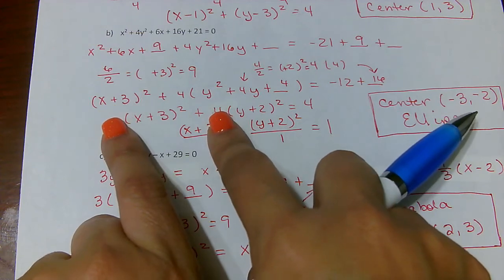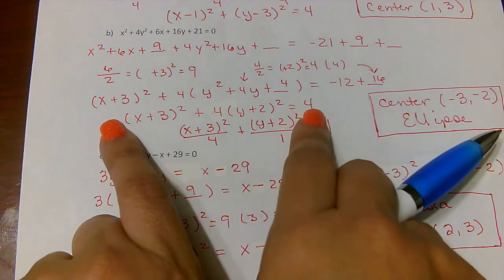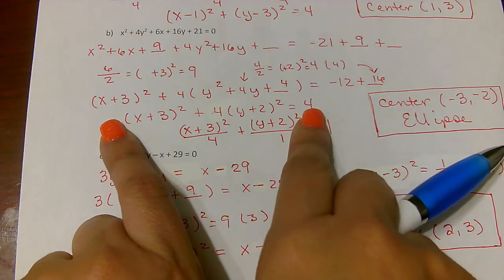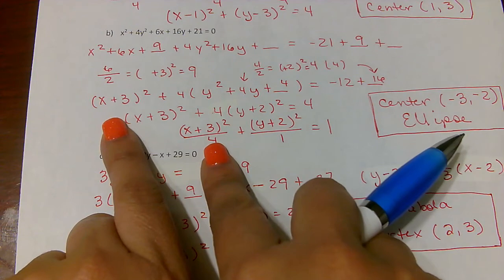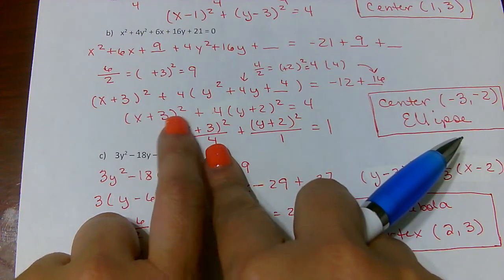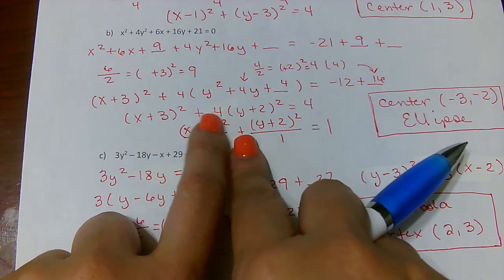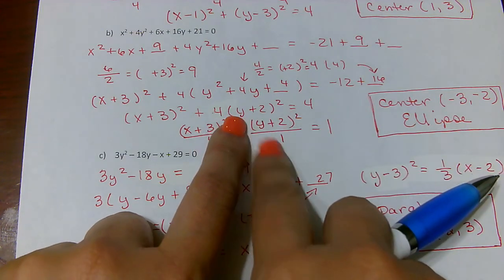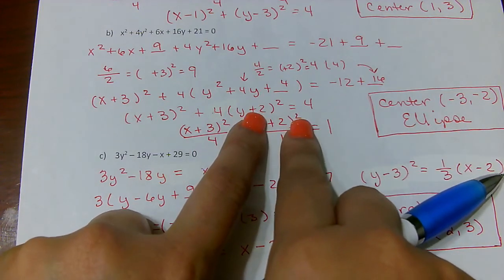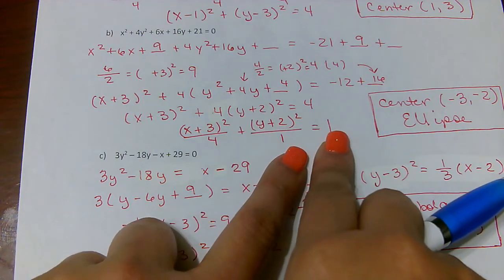Notice here you have different coefficients before the x and before the y, so I'm going to go ahead and set this equation equal to 1. I divide each side by 4, which gets me 1/4 (x plus 3) squared, plus 4 divided by 4 is just 1, but I still went ahead and wrote it like this. (y plus 2) squared is all equal to 1.